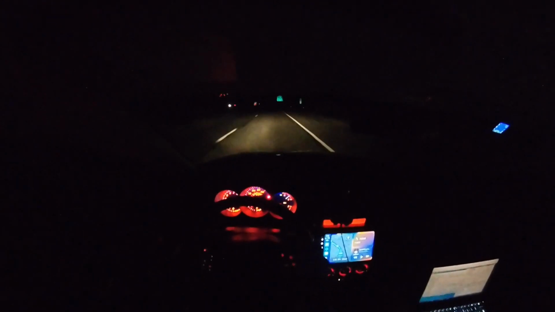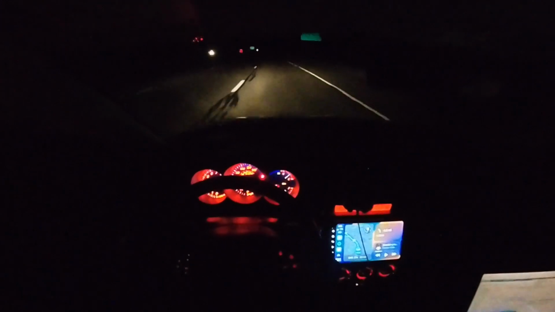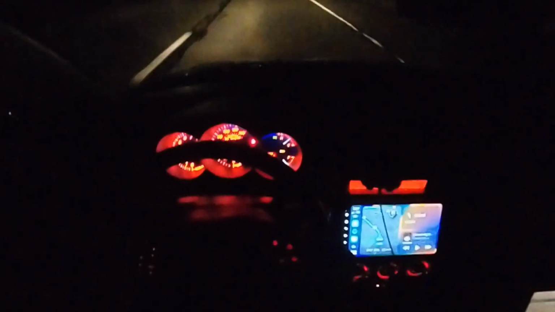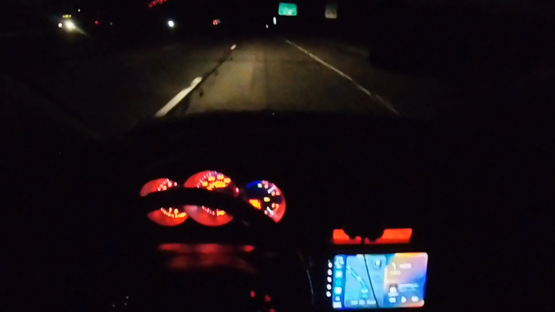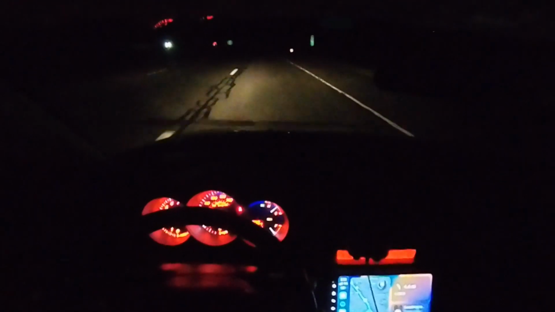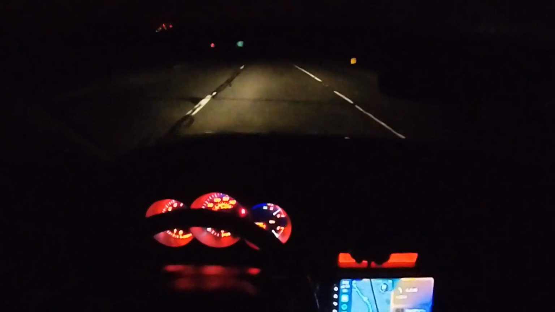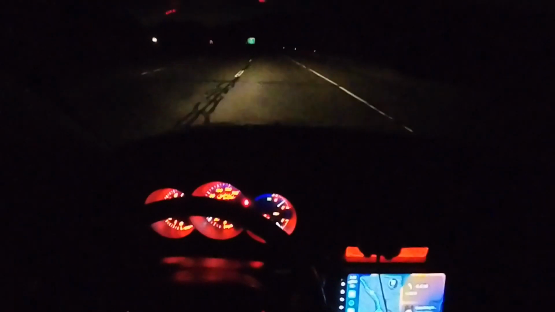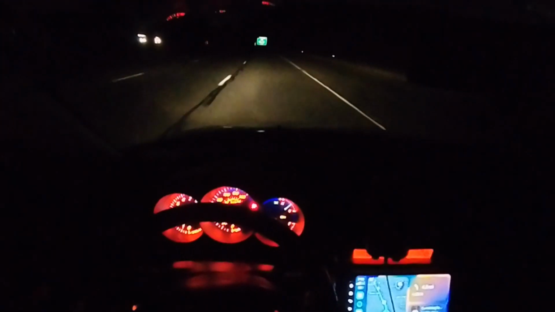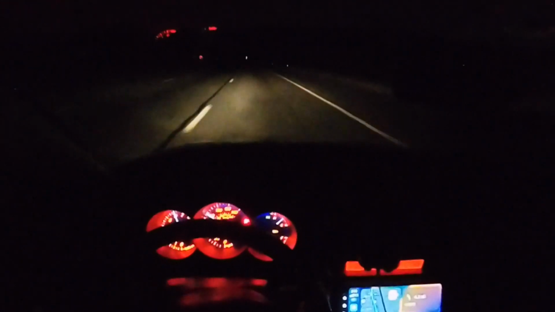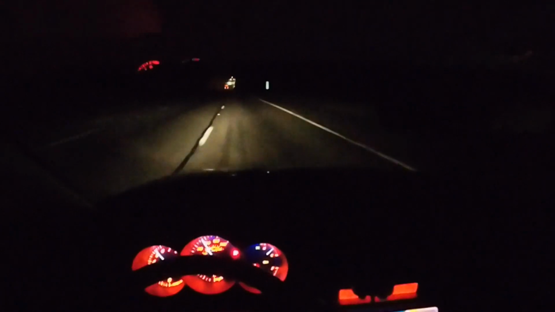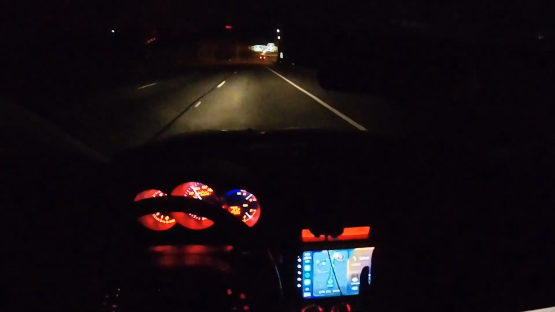In third gear. That red line for third gear is way higher.